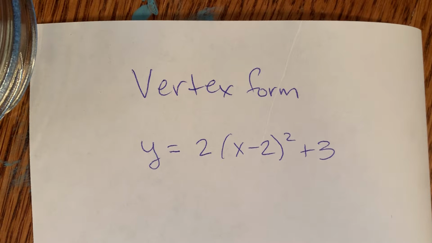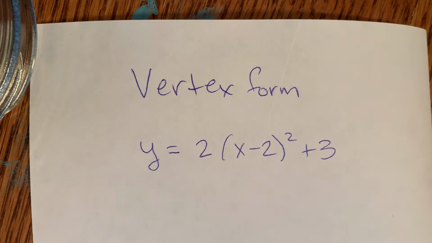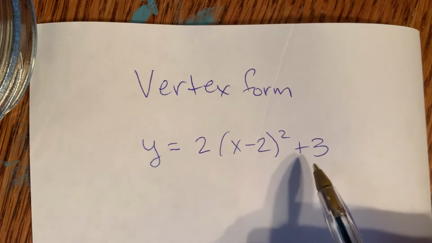Today you're going to watch the vertex form introduction, you're going to watch the graphing quadratics in vertex form, then you're going to do practice graph quadratics in vertex form, then you'll watch the quadratic word problems vertex form video, followed by the practice quadratic word problems in vertex form. So that's 5 things for you to do today. So let's go over vertex form.